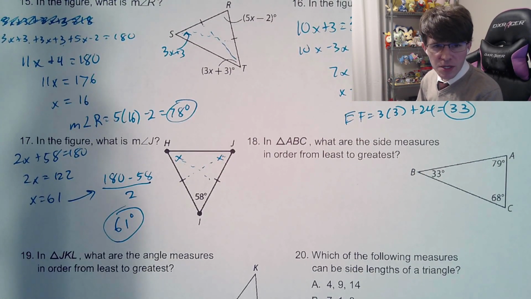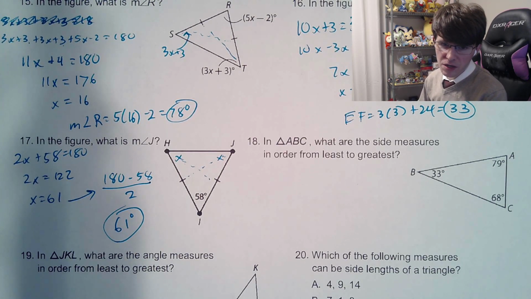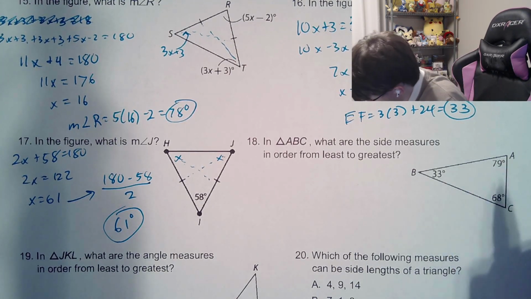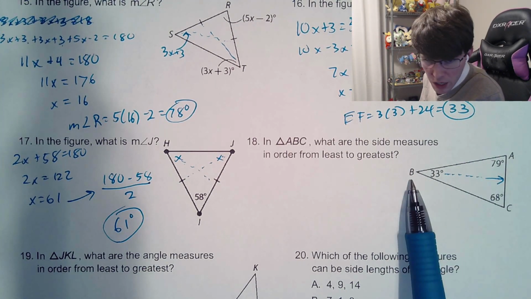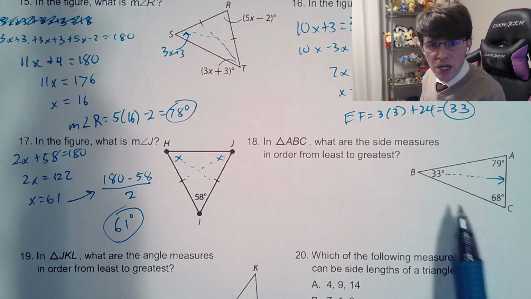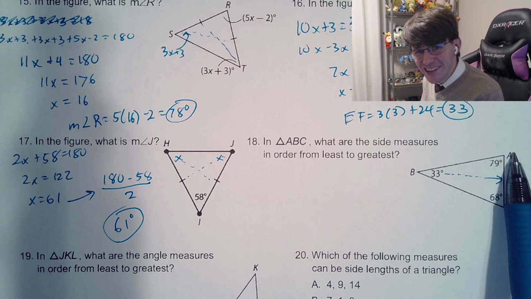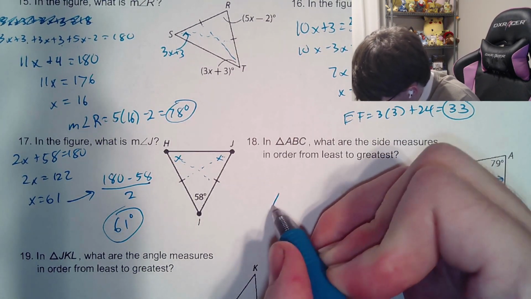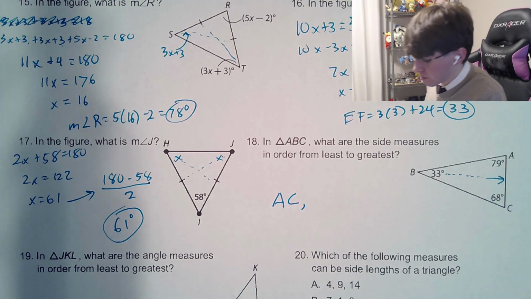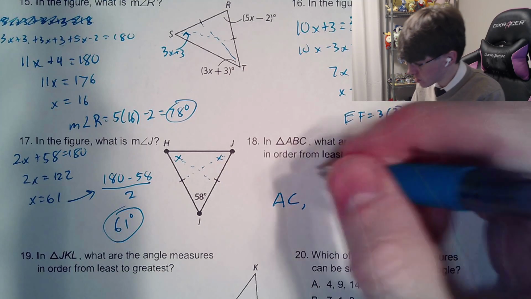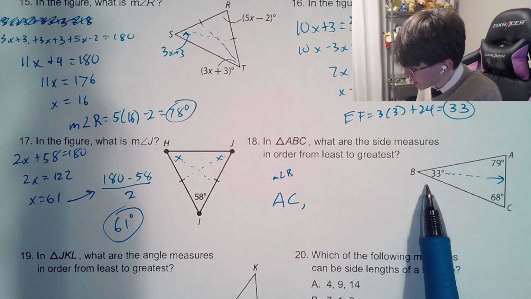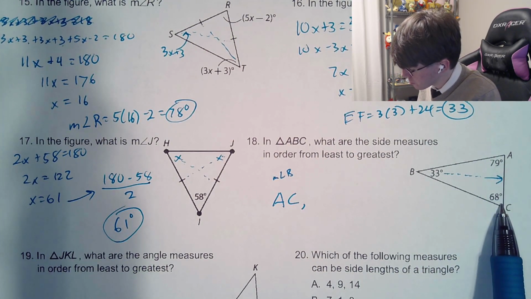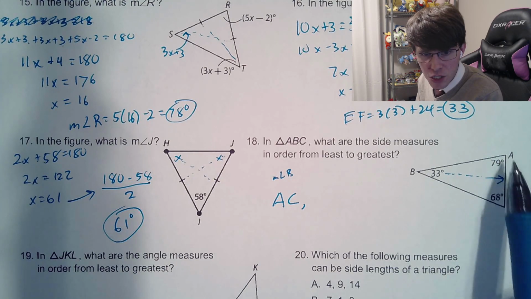Here we go. In ABC, what are the side measures in order from least to greatest? The main concept on this question is that same one I was talking about before, where the side goes with the opposite angle. So angle B goes with side AC. Because B is the smallest angle, AC is the shortest side. So again, B is the smallest angle, the letters it doesn't touch. The next smallest angle is 68, so that's angle C, and it goes with the letters it doesn't touch, A and B.